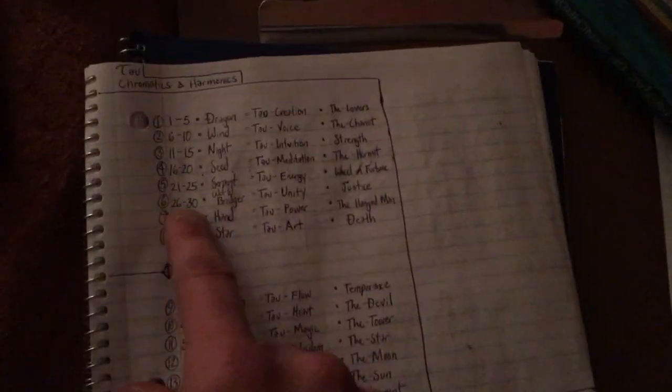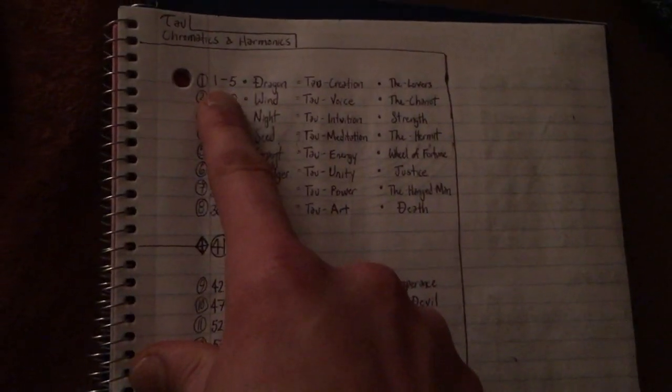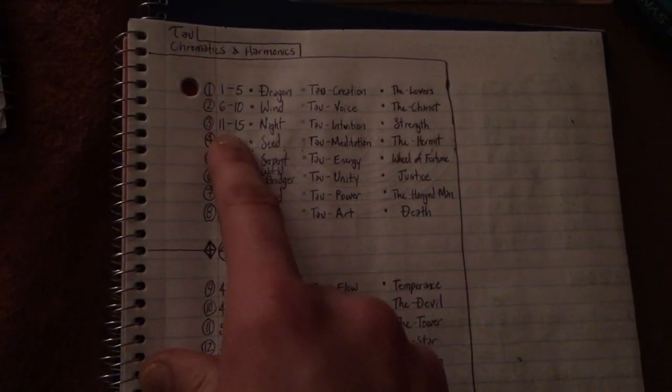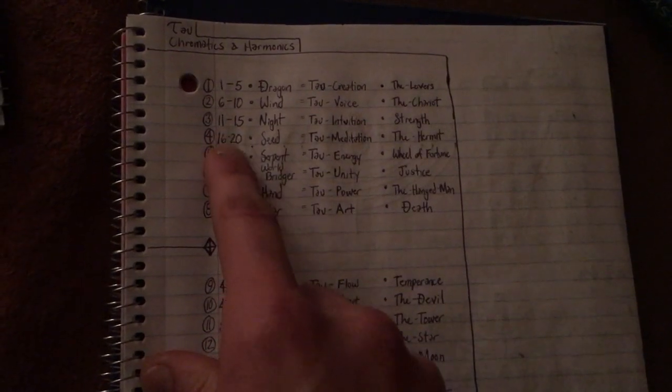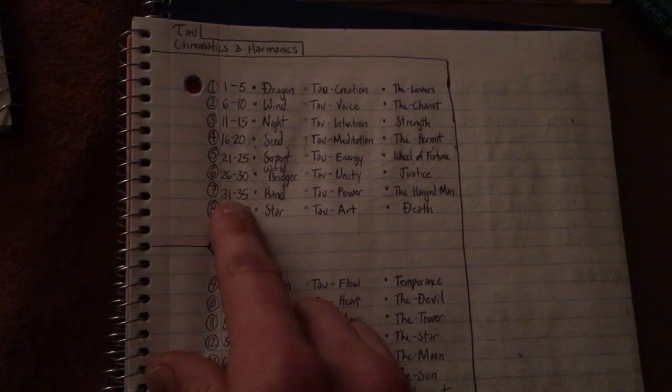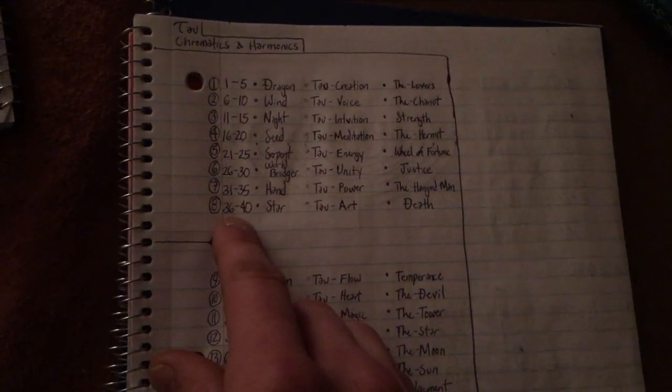So for each set of 5 verses, 3 is in the center, 8 is in the center, 13 is in the center, 18, 23, 28, 33, and 38.